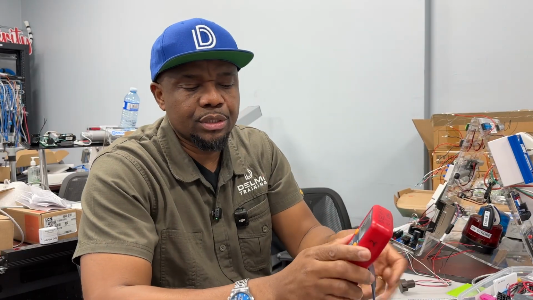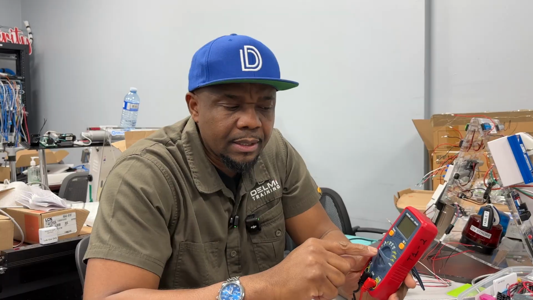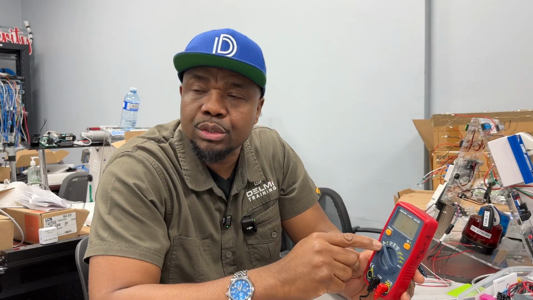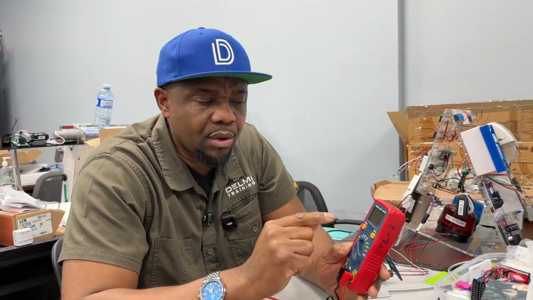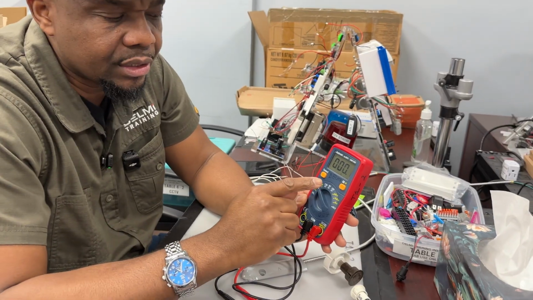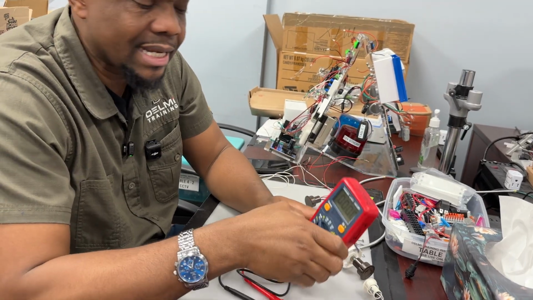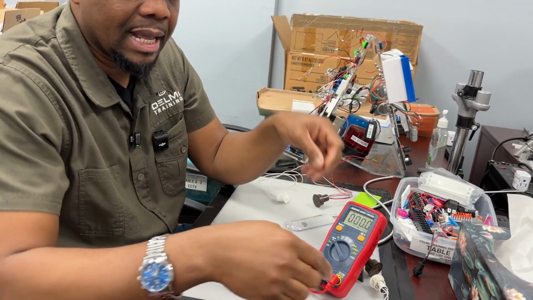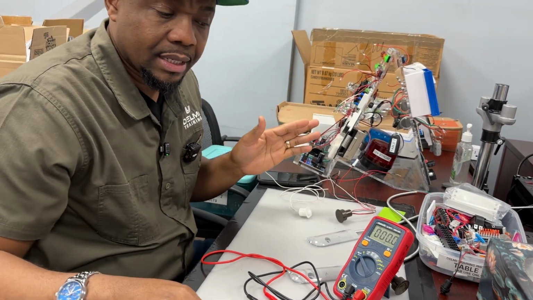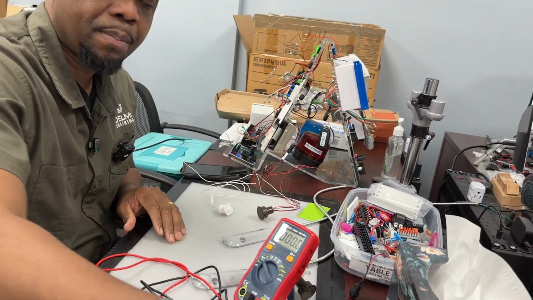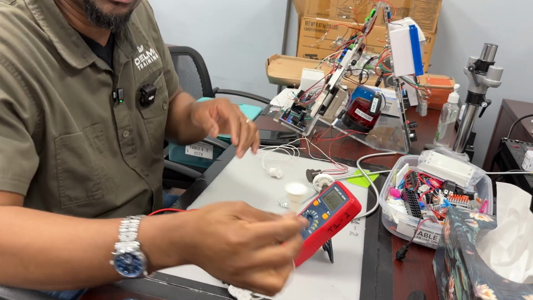The next thing I'm going to do is turn on my digital multimeter. Because I'm testing for continuity, I want to make sure that I set this to ohms. This multimeter that I'm using comes equipped with the beeping function, so I'm going to select that. Right away I can hear the beep. I haven't done anything to it. That means that the loop is closed.